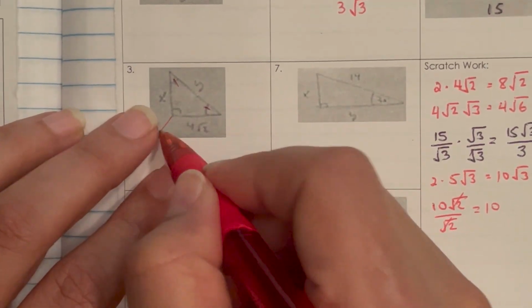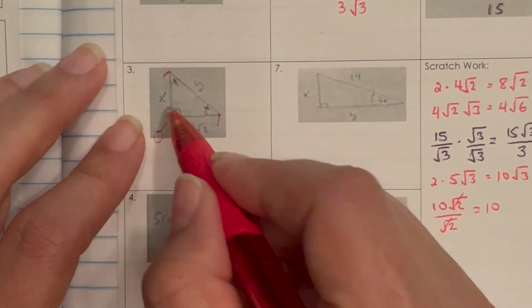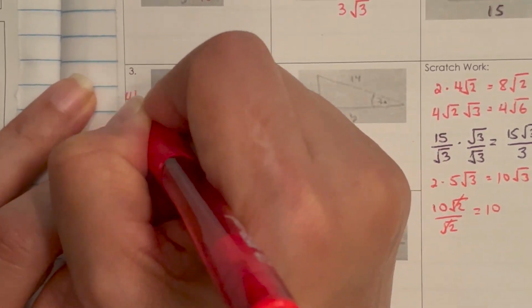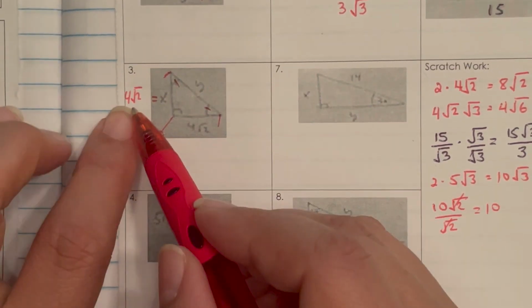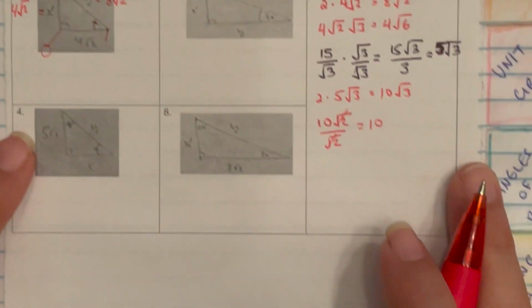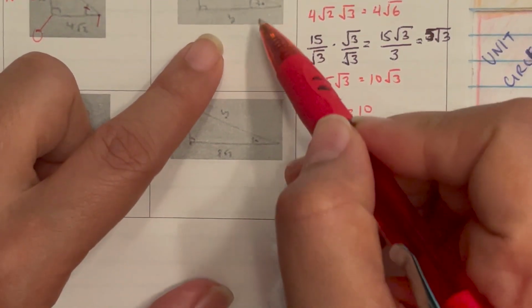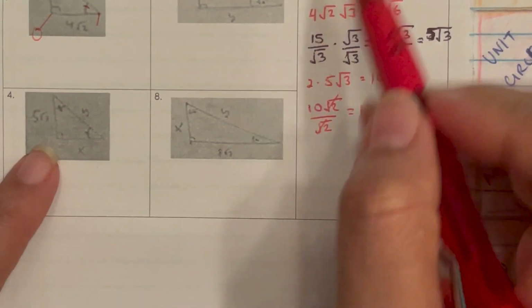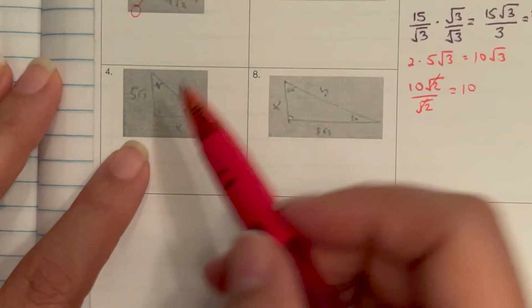All right, this is another 45, 45. Again, the legs are exactly the same. So if they're exactly the same, that one's 4 radical 2. To find the other one is going to be x times radical 2, which is going to be 4 radical 2 times radical 2. The radicals are going to be 2 when you multiply them together, times the 4 is 8. That's a listening check.